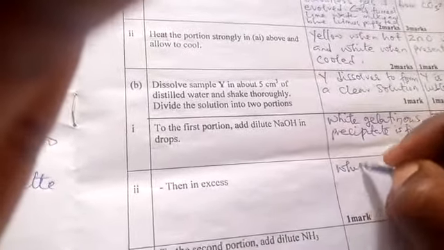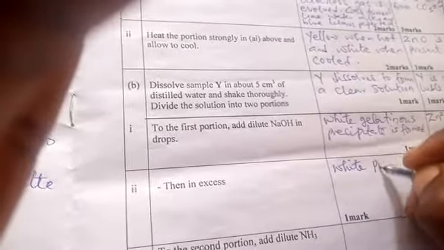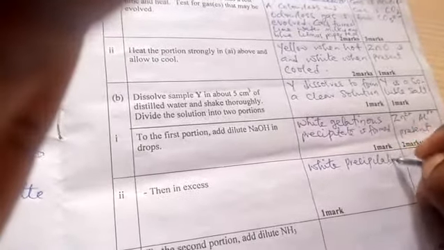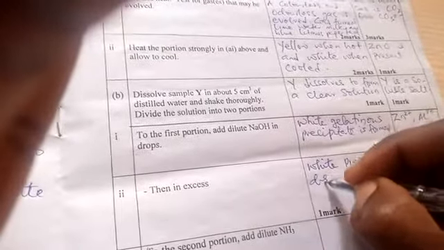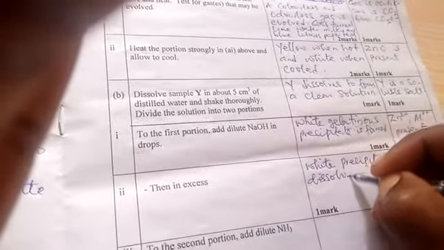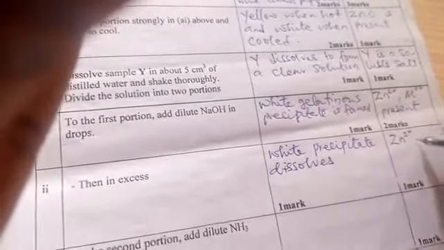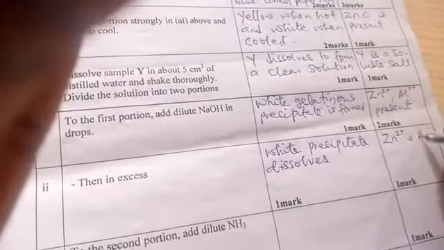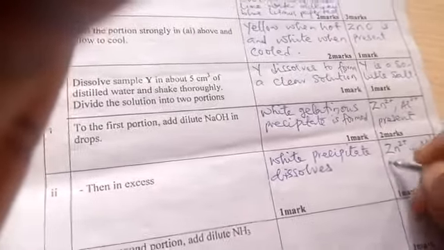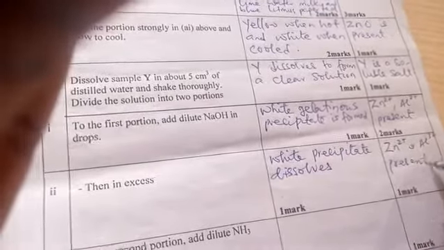Then say in excess, when you add in excess, the white precipitate dissolves. So the white precipitate dissolving means the same thing, zinc ion or aluminium ion present, because these two ions will always dissolve in excess sodium hydroxide solution.